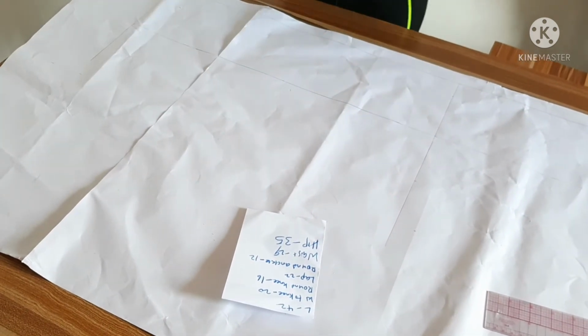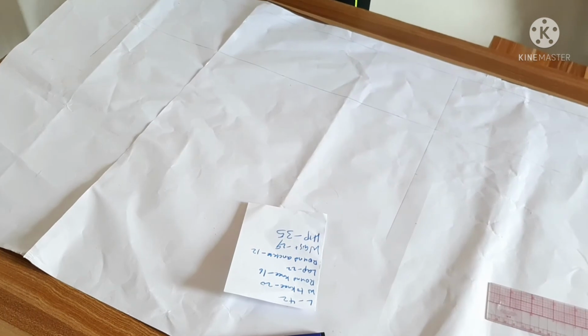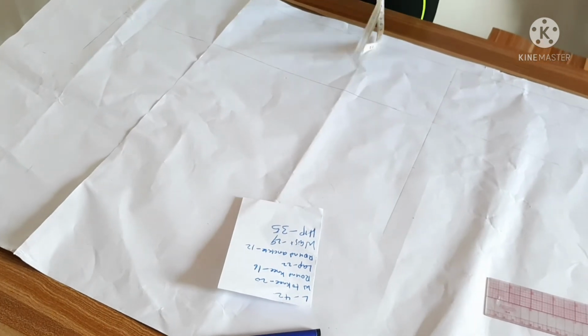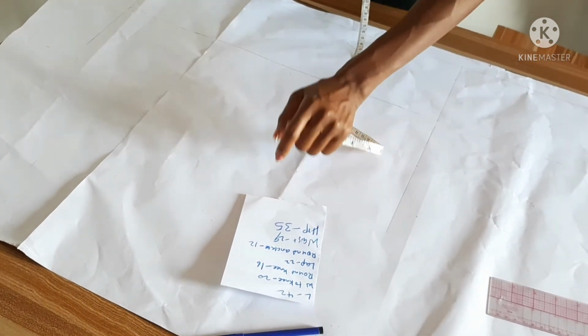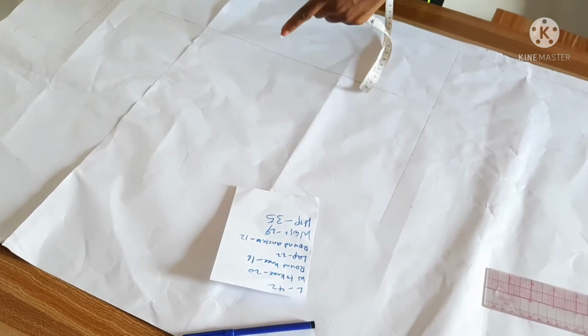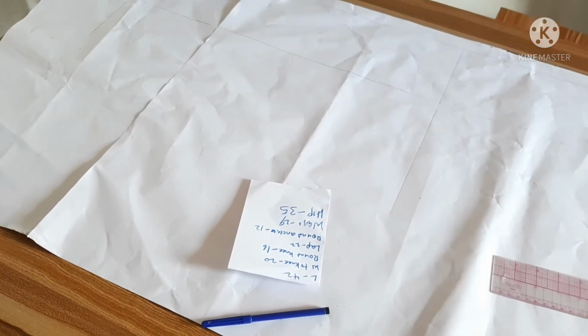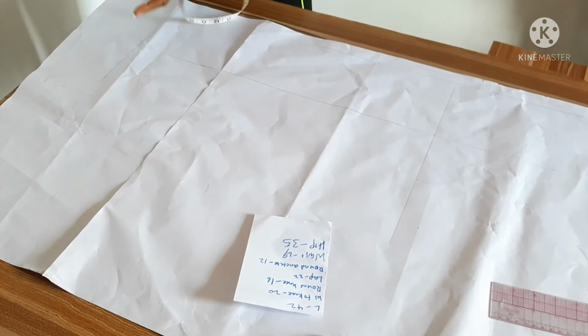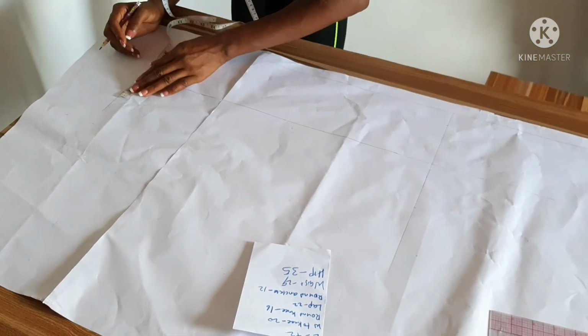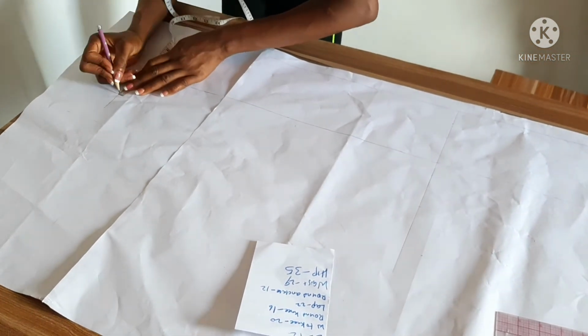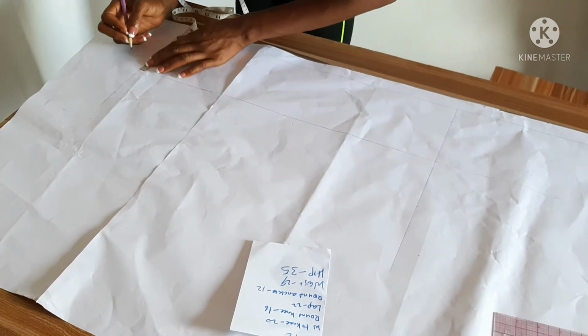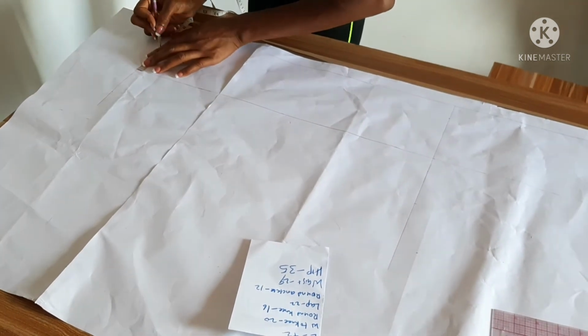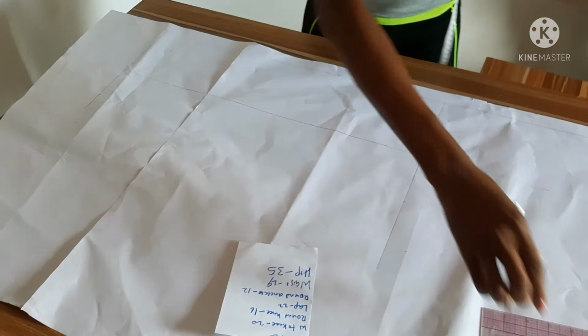So you also divide your 12 inches by 2, which will give you 6 inches. You go ahead and divide that same 6 inches into 2, which will give you 3 inches here and 3 inches here. So you mark your 3 inches on both sides.